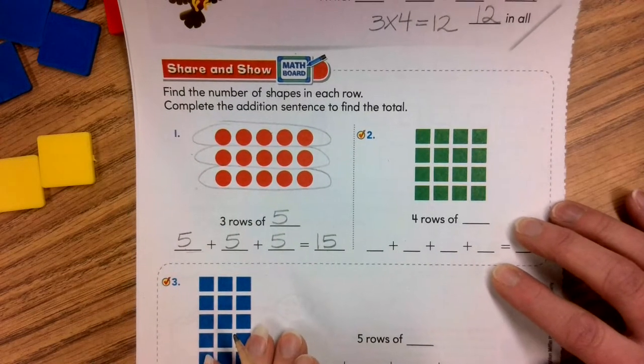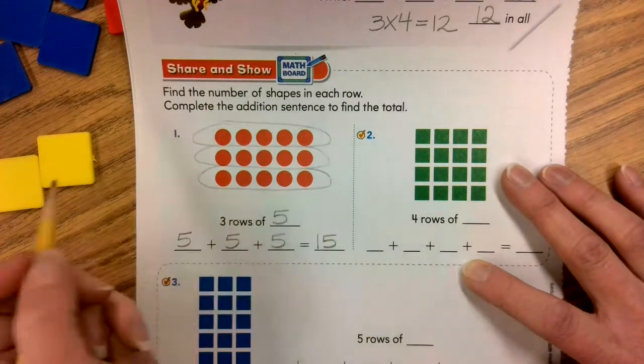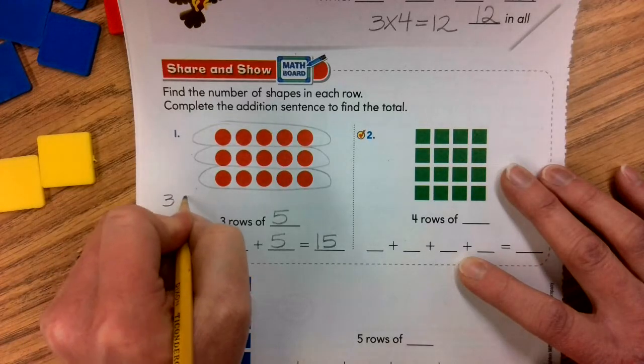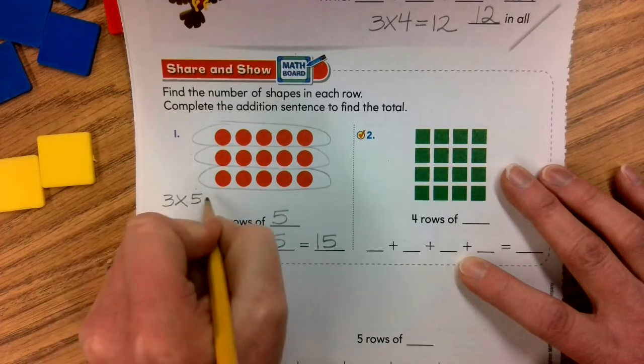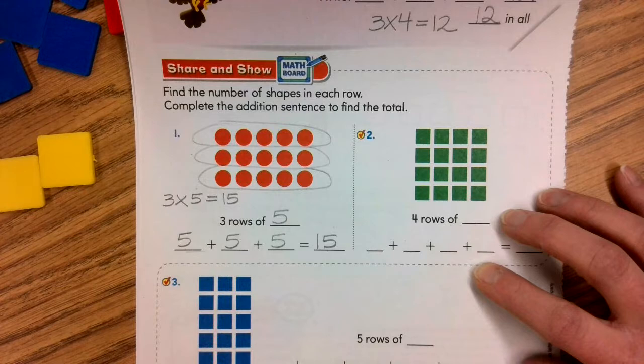Now I'm going to write the multiplication number sentence. First off, how many rows do I have? 3. Times how many in each row? 5 equals 15.